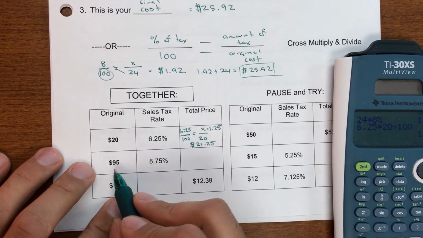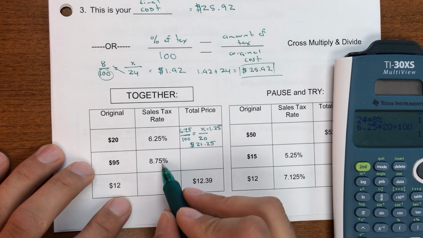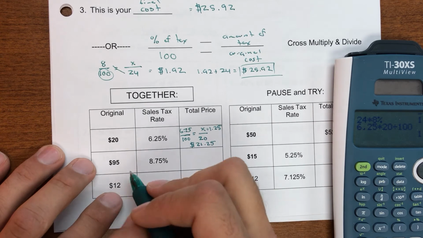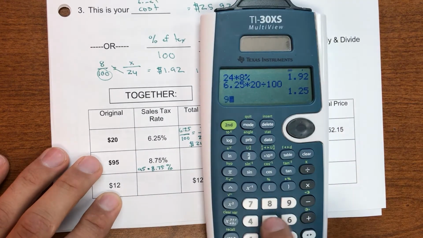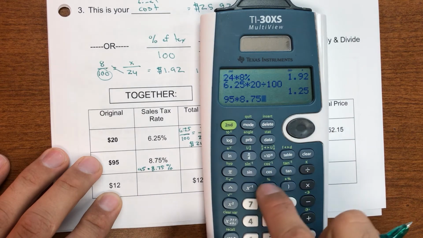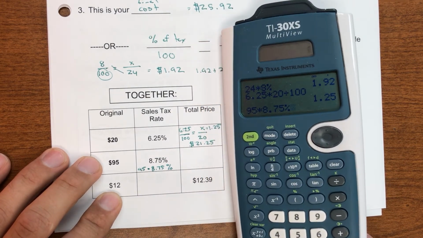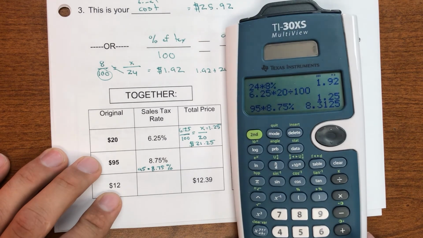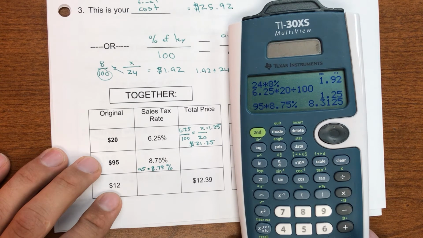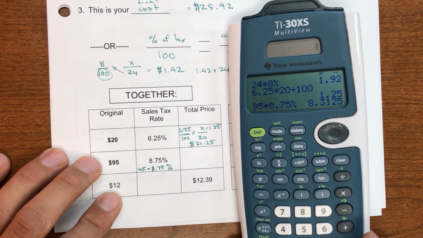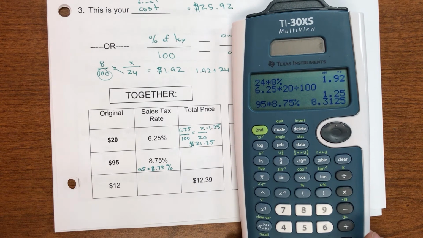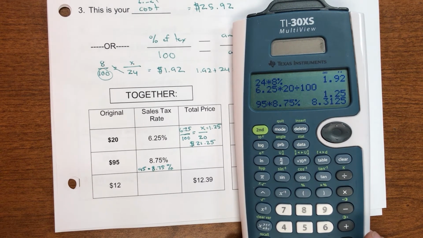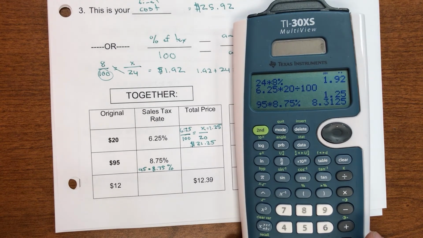Okay, second one here. Let's do kind of our shortcut a little bit. $95 is the cost, original cost, and I need to add 8.75%. So I'm going to do $95, and I'm going to multiply that by 8.75%. And I'm going to be really careful that I remember the percent sign. 95 times 8.75% is $8.3125. Okay, well, what we need to be really careful of on this one is really estimating, because we don't just have $8.31. We have $8.31 with 25 ten-thousandths, I guess, and that's parts of a penny.